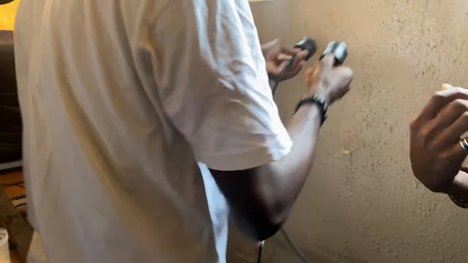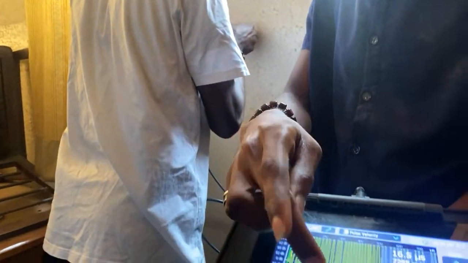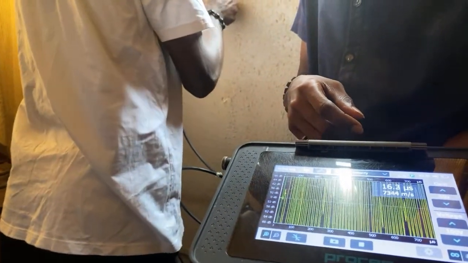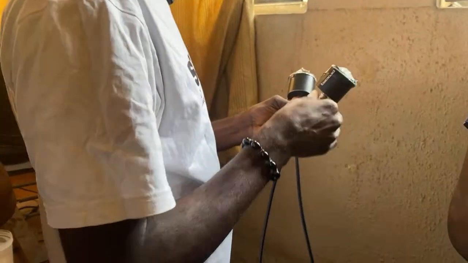Okay, then usually we take 3 test points on each structural element. At least 3 test points. So that's for the first test point. Then the second one. This is the second one now. We save. That's saved already. There is also an option of it saving by itself. And then you also press this.